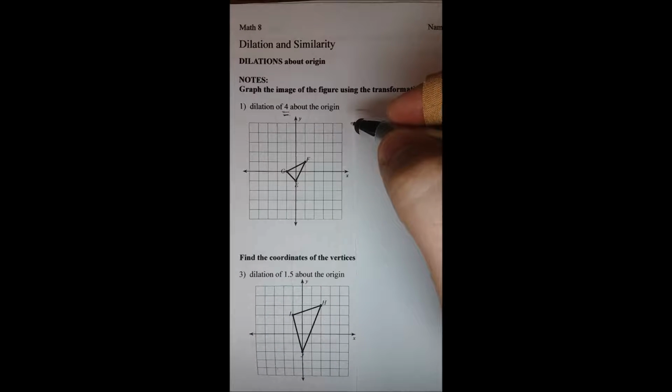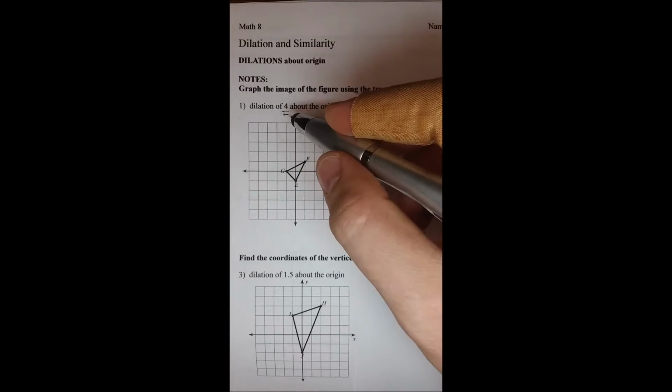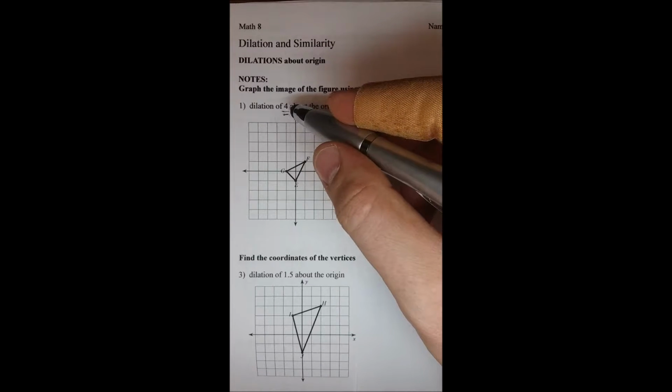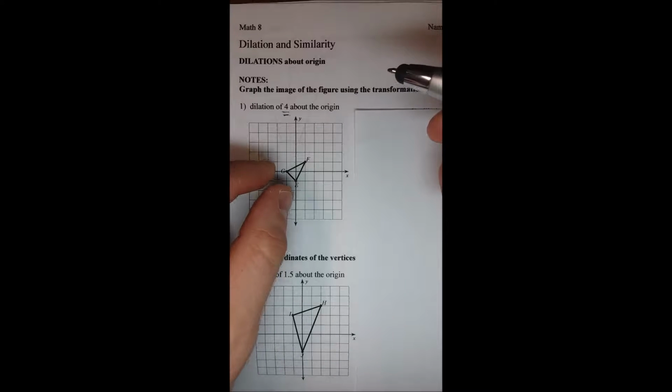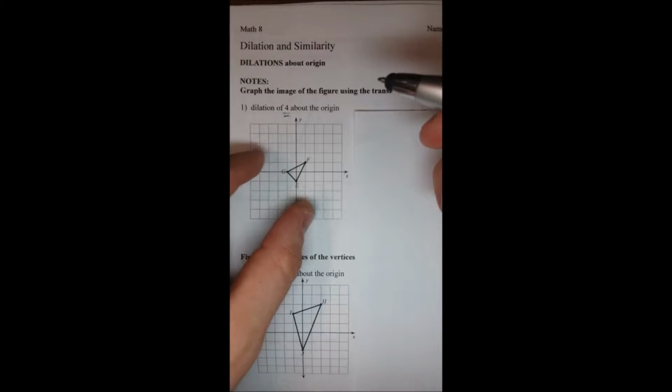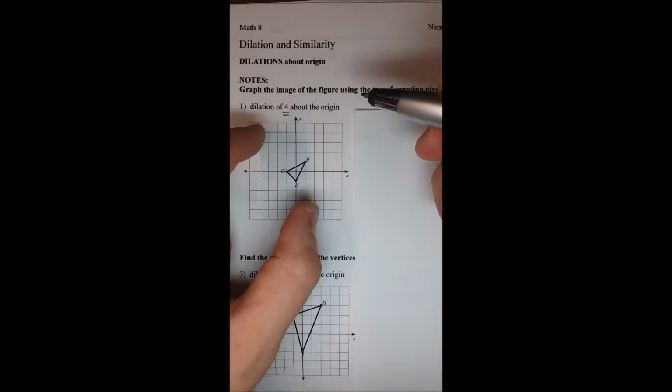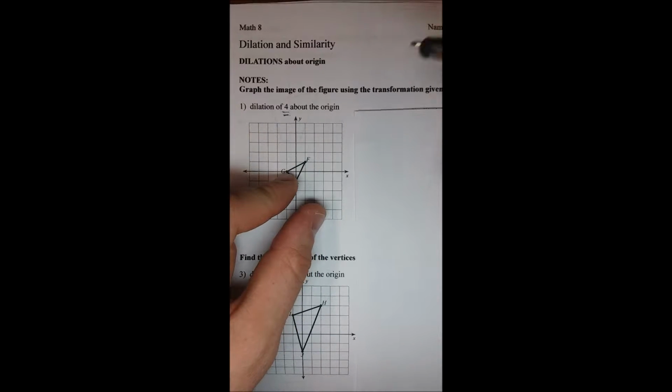Anyways, dilation of 4. The factor 4 tells you how much to dilate the object. If the number is greater than 1, it's going to be a lot larger. If the number is less than 1, it's going to be a lot smaller. So let's get it going.